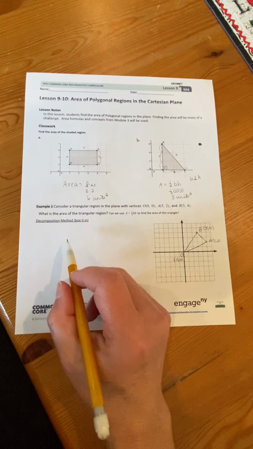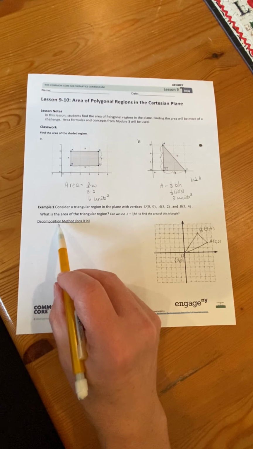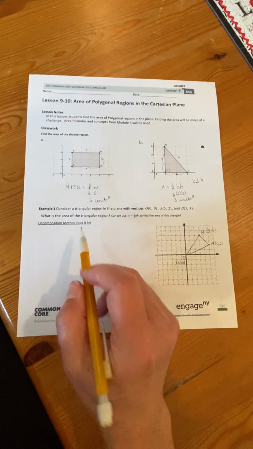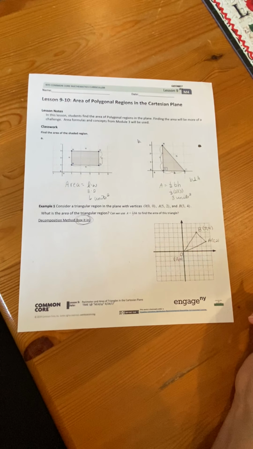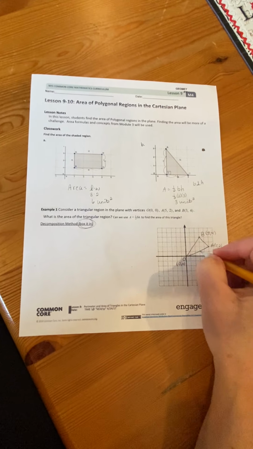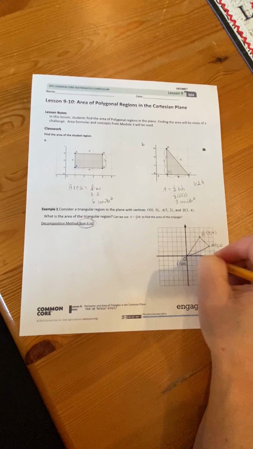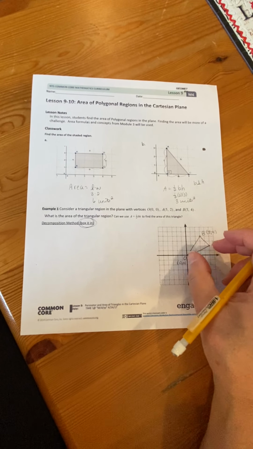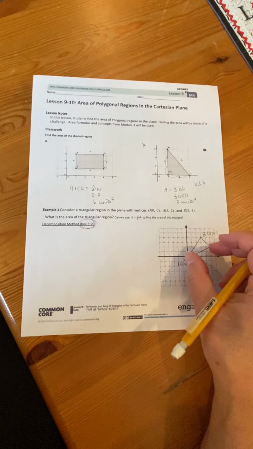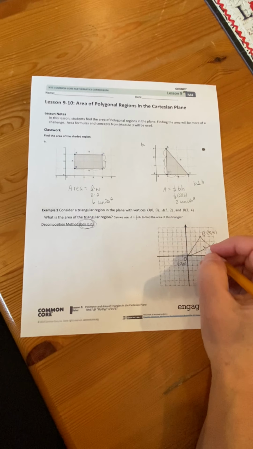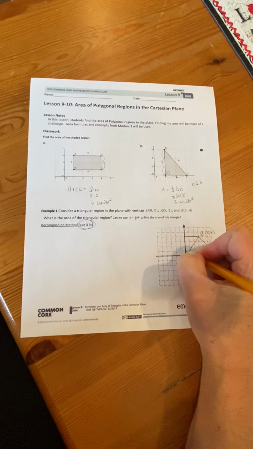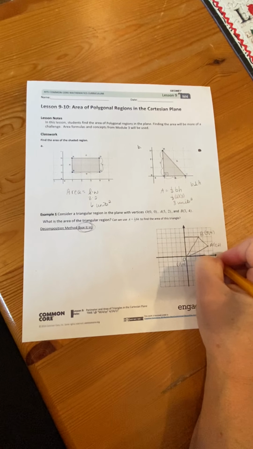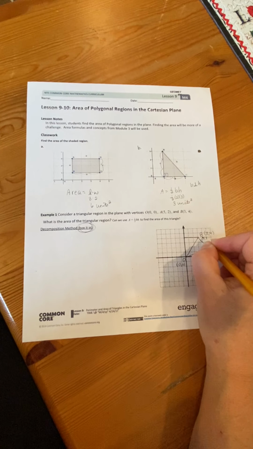So again, we're going to learn one of 2 methods here. First is going to be called the decomposition method. This is a lovely catchphrase that helps you to remember what the decomposition method is, which is box it in, okay? So what we're going to do is we're going to put a box around this figure, and we would like it to go through the vertices if possible. So we want the smallest box possible that will contain this figure. So I'm going to do this box right in here to contain this figure, okay?